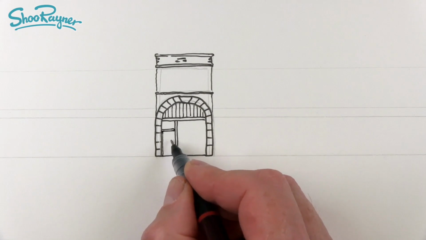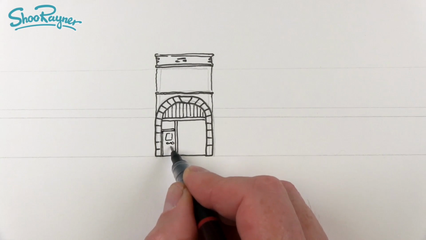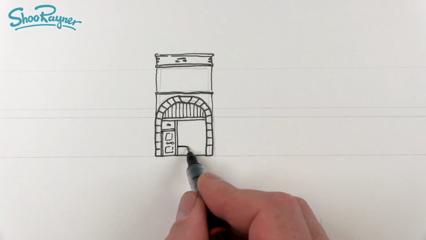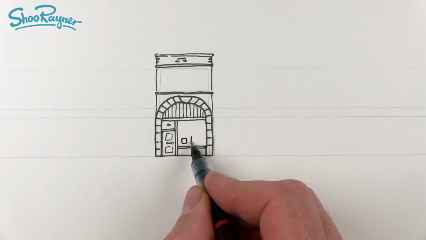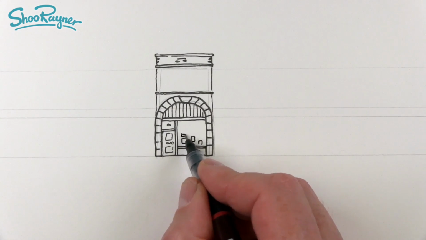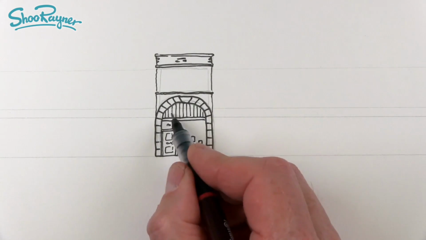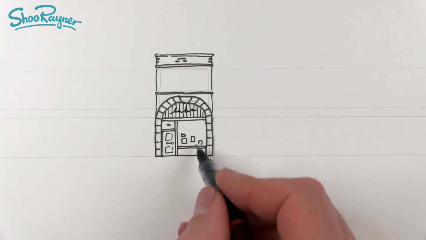And then we can kind of build the door in there, maybe a little letterbox like that, and maybe a number over the door. And then we're going to want a windowsill across there. And this could be, I don't know, let's say it's a bookstore. Okay, something like that. And they haven't really got a sign over the front. So maybe they got something written on there as well.